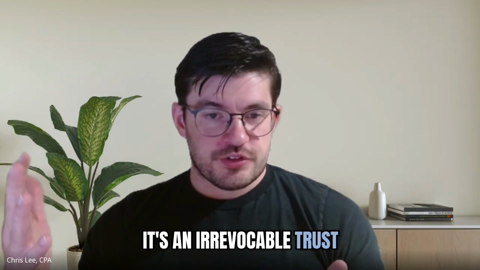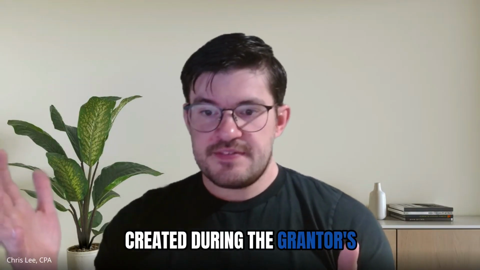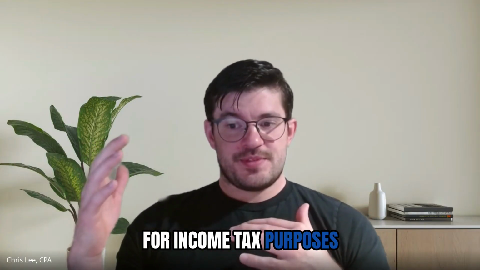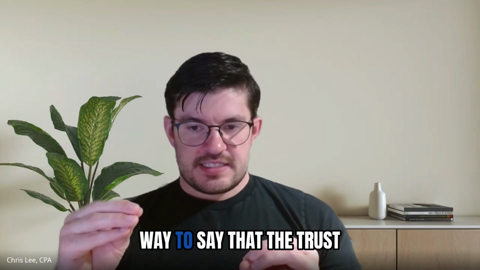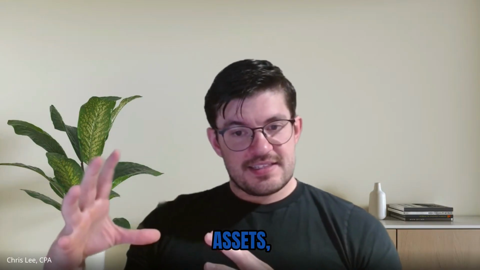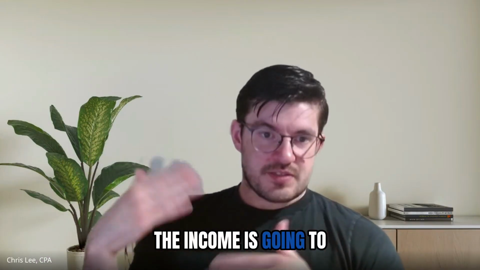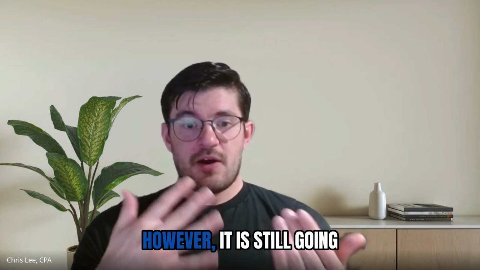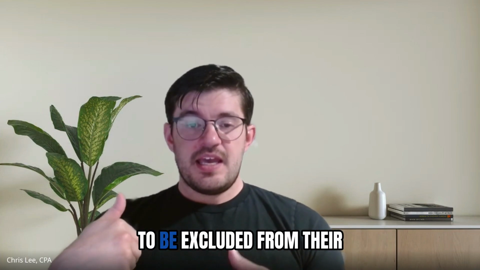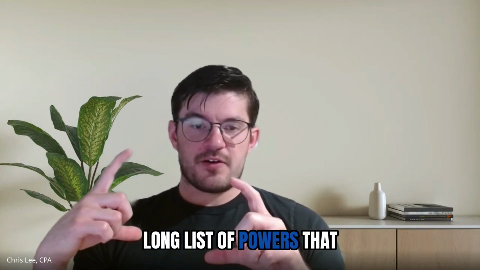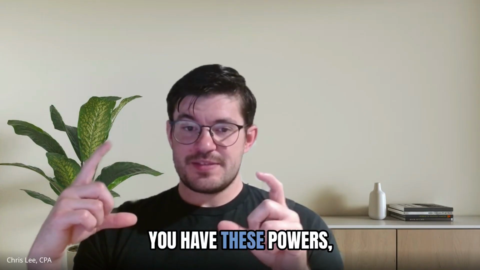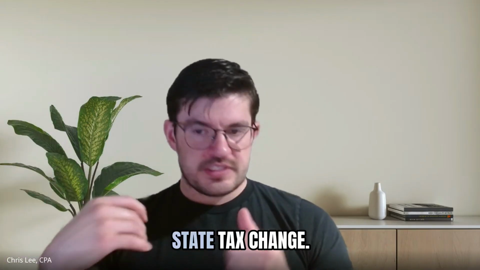It's an irrevocable trust created during the grantor's lifetime that is defective for income tax purposes only. The terms of the trust are written in a very particular way to say that the trust assets' income is going to be attributed to the grantor. However, it is still going to be excluded from their estate. So the powers, that big long list of powers, basically said because you have these powers, there's no income tax change, there's no estate tax change.